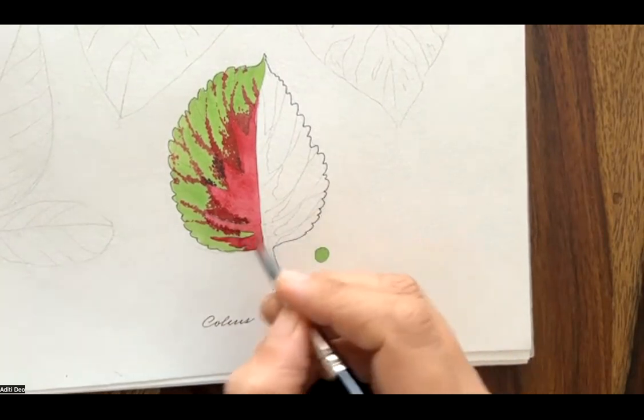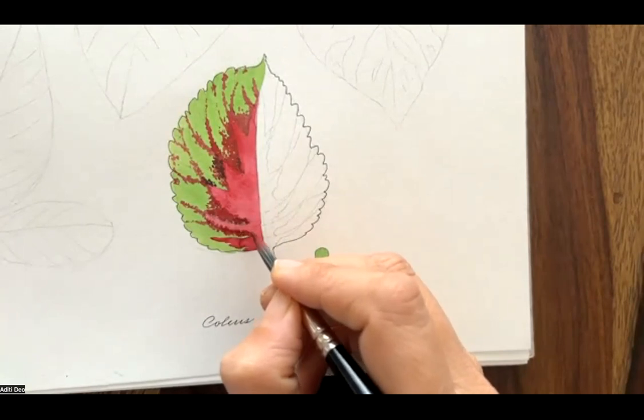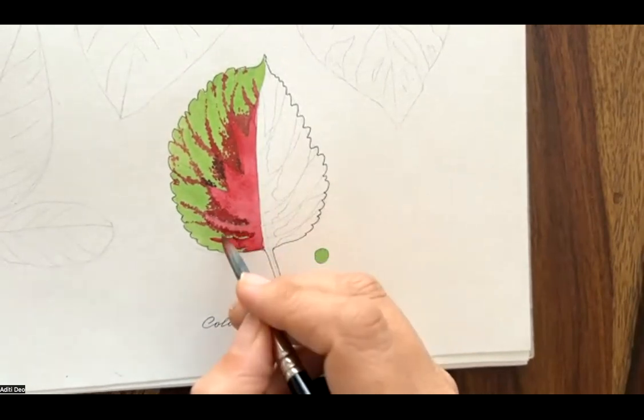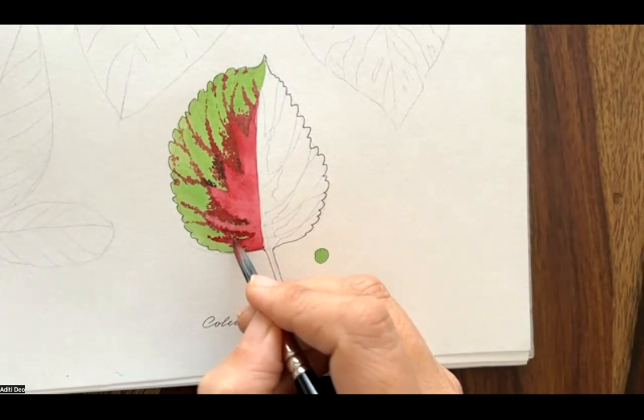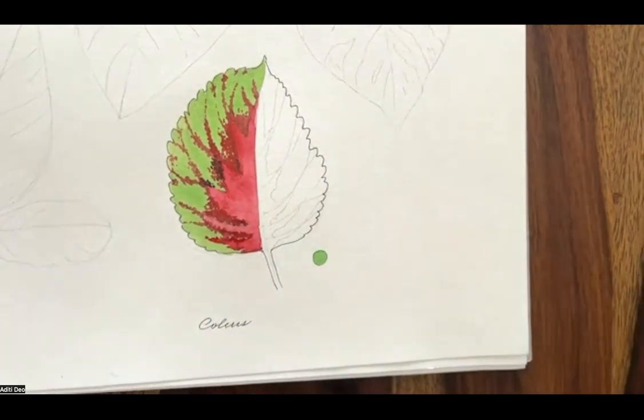Even without the dark shade, I think it's looking quite nice. It is still darker than the center, so that it looks pretty distinguished anyway.